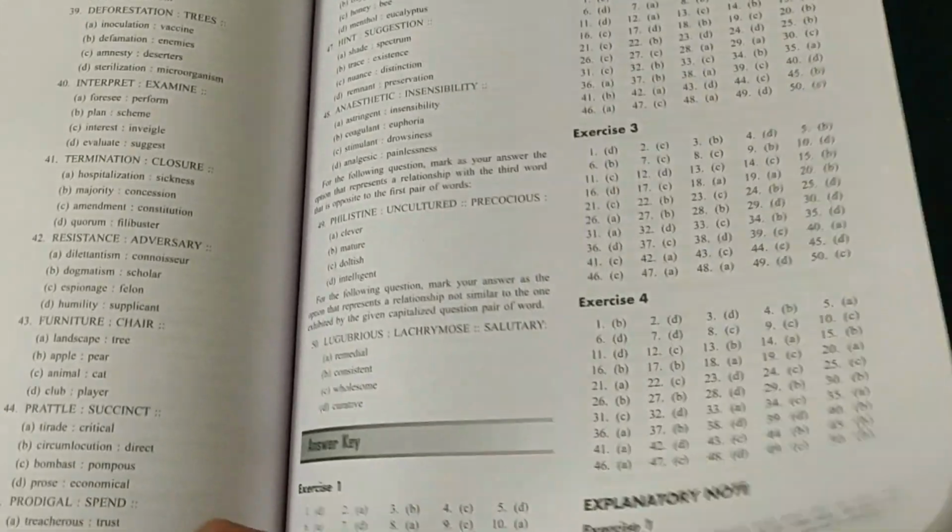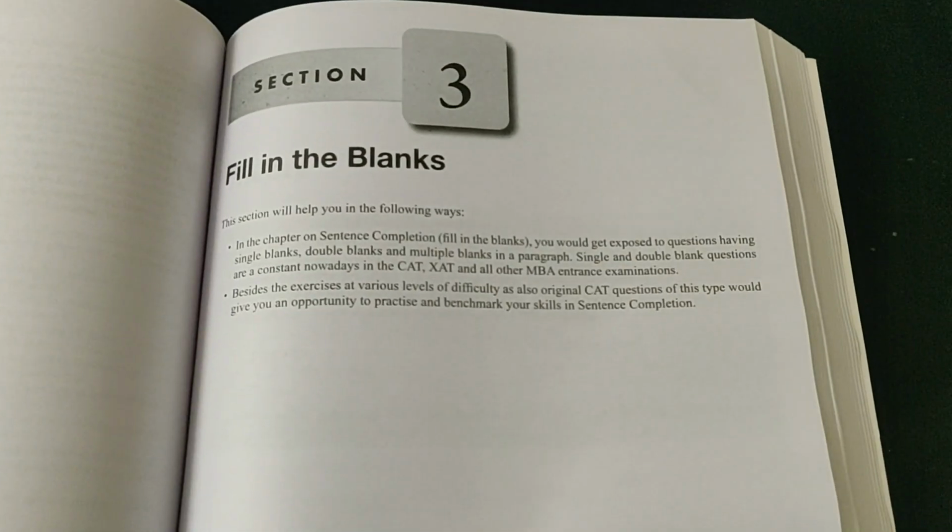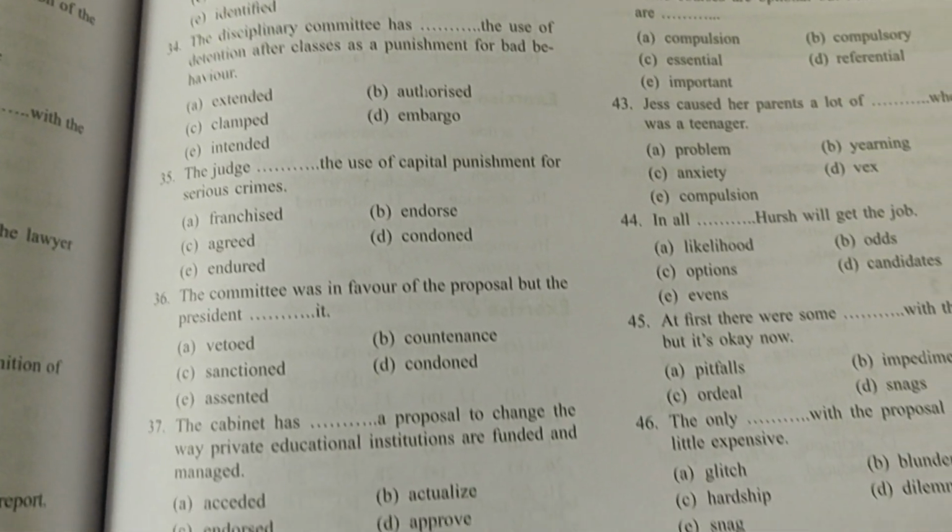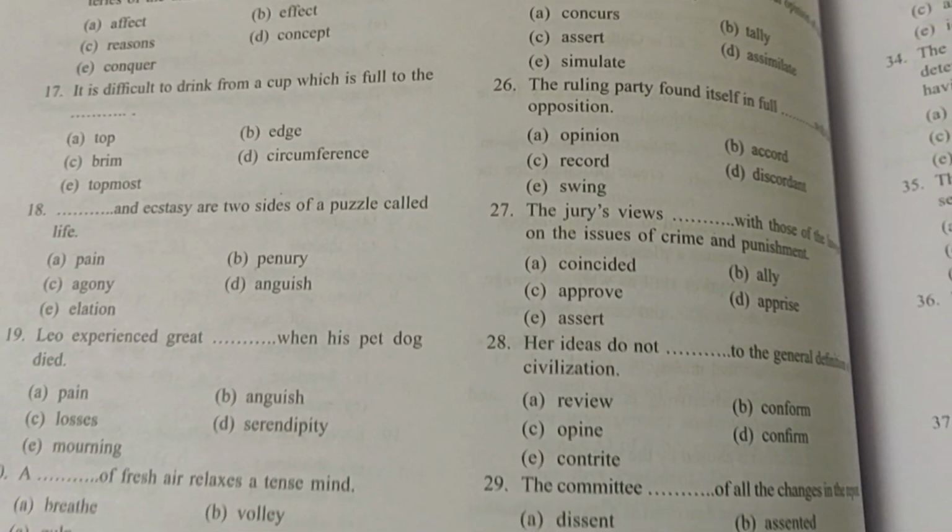You can also skip section 3, which is fill in the blanks and sentence completion. They are not really a part of the CAT exam, at least they don't come in this format. What occurs is more of paragraph completion. But you can start off with paragraph jumbles, that are also called para jumbles.